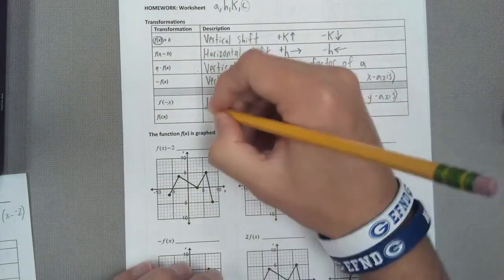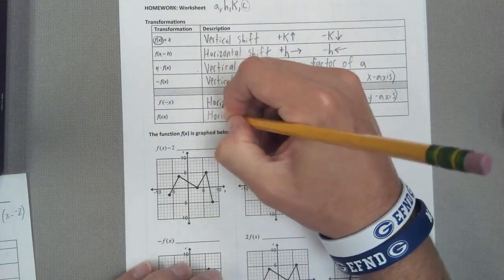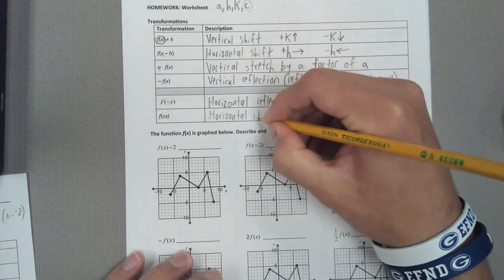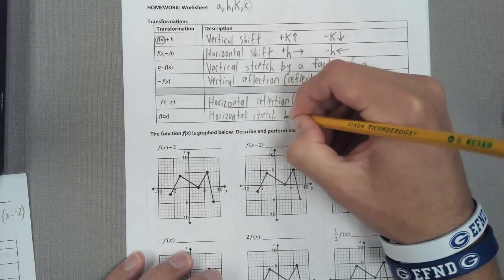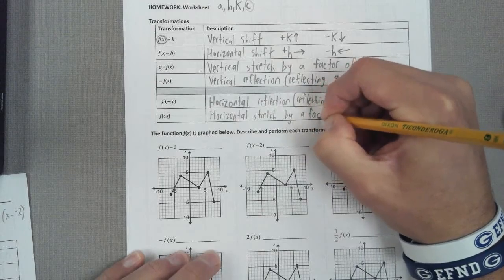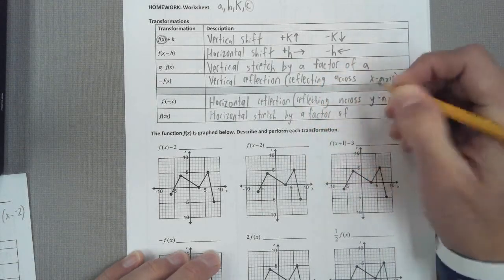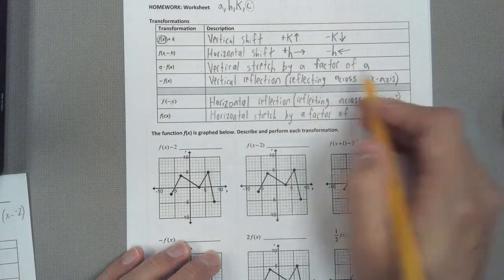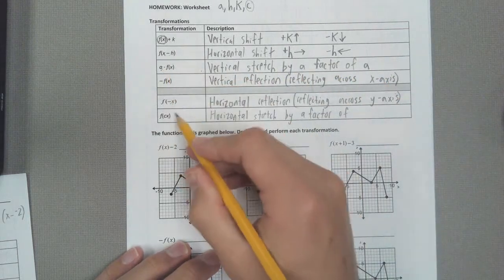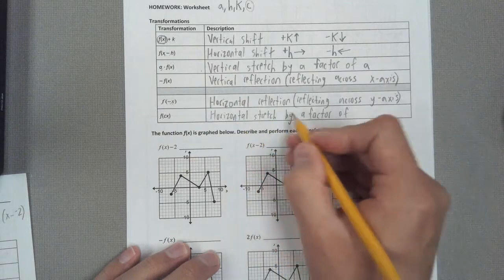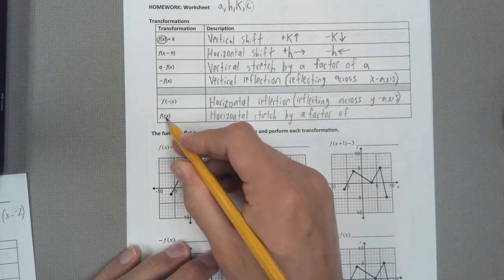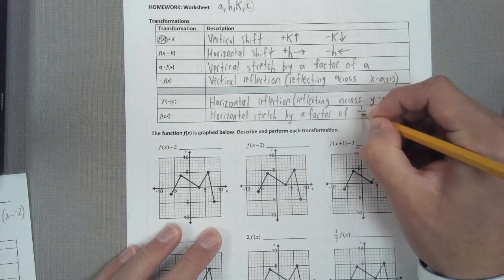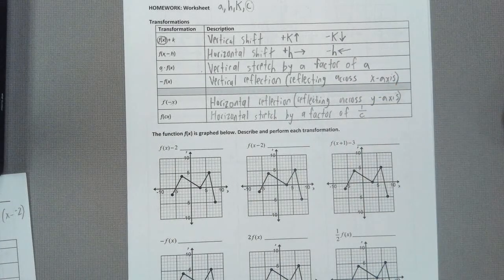This is going to get us a horizontal stretch by a factor of, now note the difference. We had a stretch by a factor of a here. It is not just a horizontal stretch by a factor of c. This is actually going to be a horizontal stretch by a factor of 1 over c.